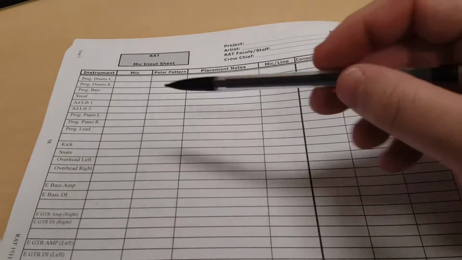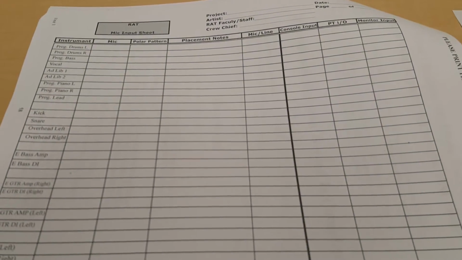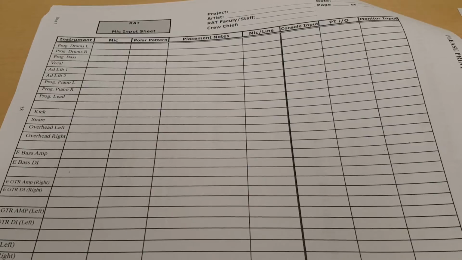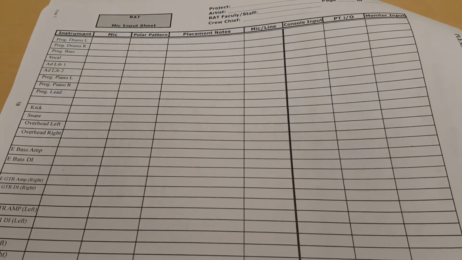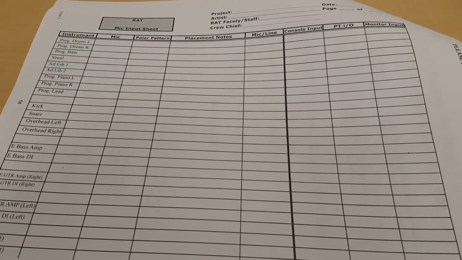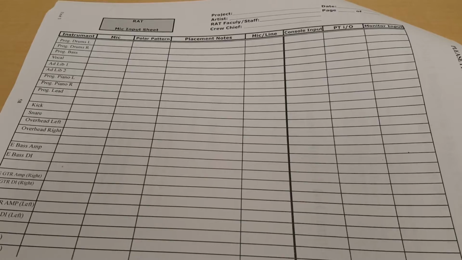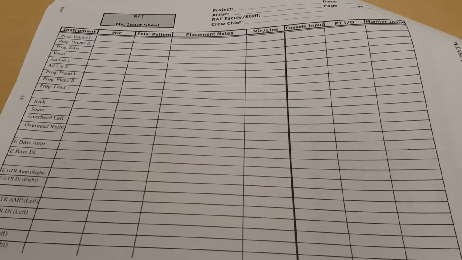In your lab manual, you'll see that you have a blank mic input sheet for each room. As part of the lab, I want you to fill out your input sheet for each day. You will see that a lot of the input sheet information stays the same from day to day. So I just want to go over it a little bit.